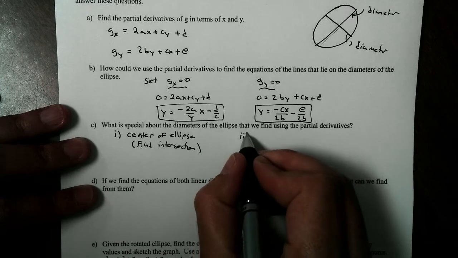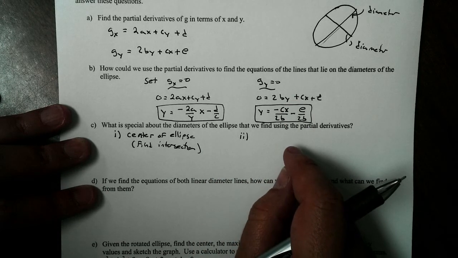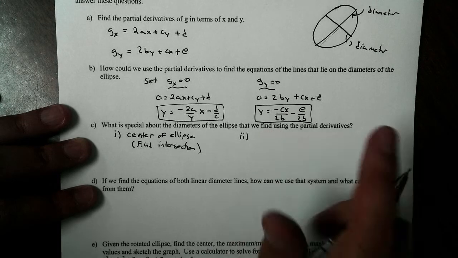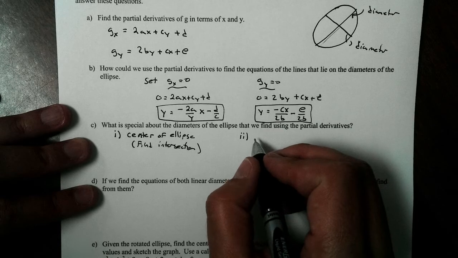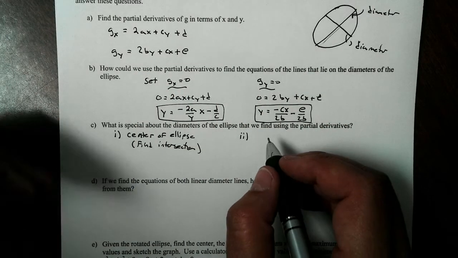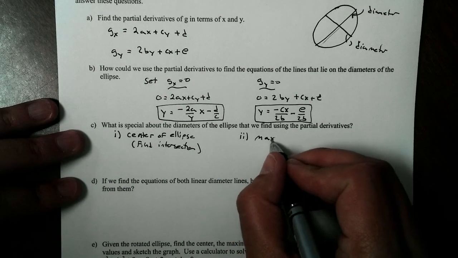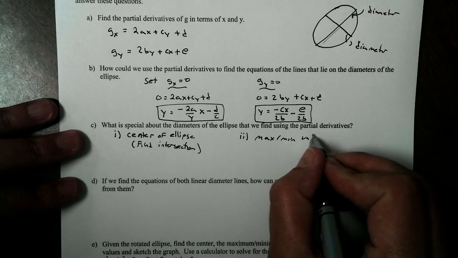But two, they can also help us find the endpoints, the maximum and minimum values. These partials will help us find the maximum and minimum values.